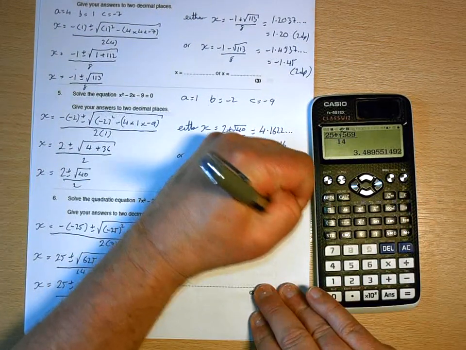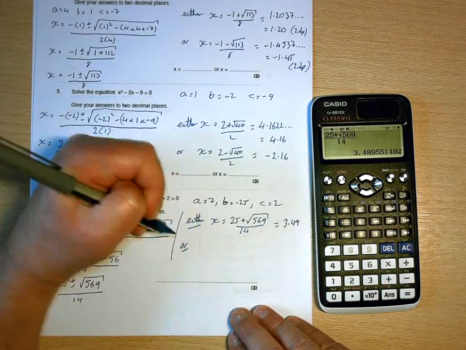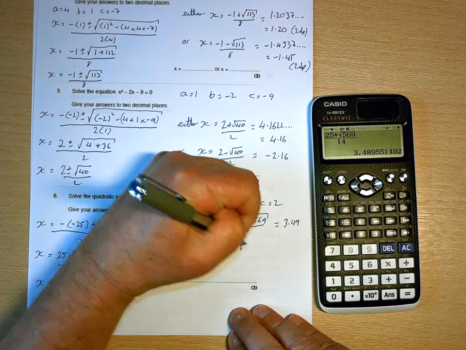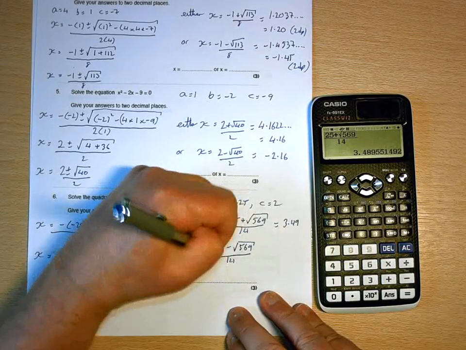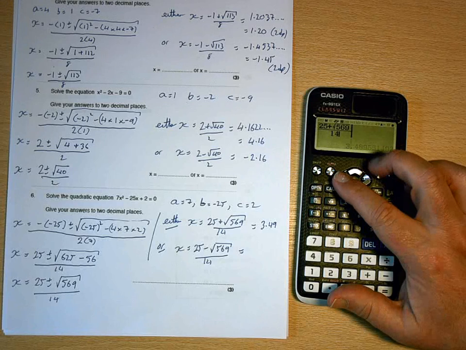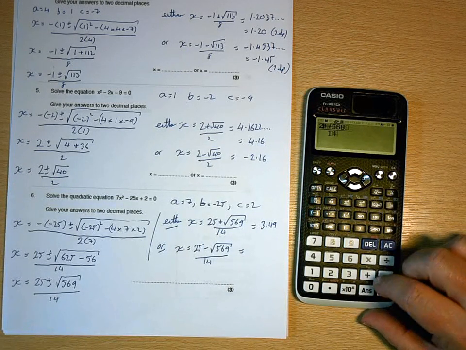To 2 decimal places. Or x is 25 minus root 569 over 14. Back into my formula, delete minus equals.